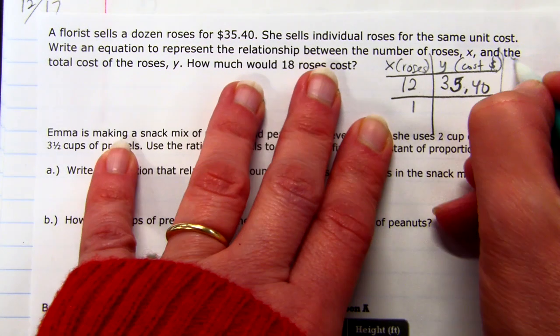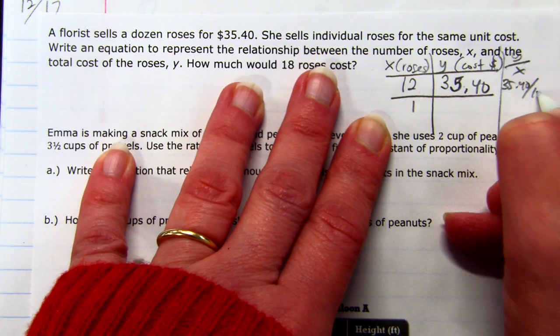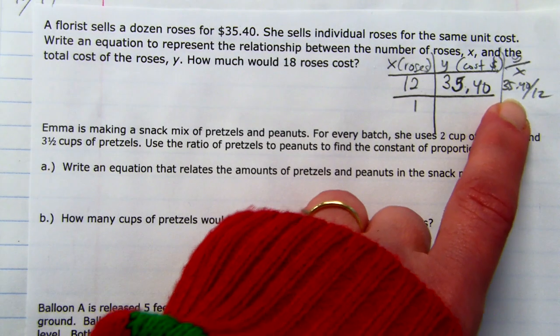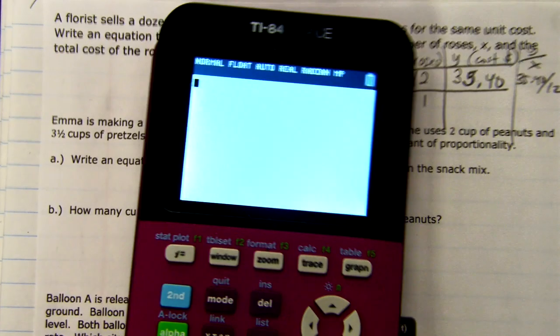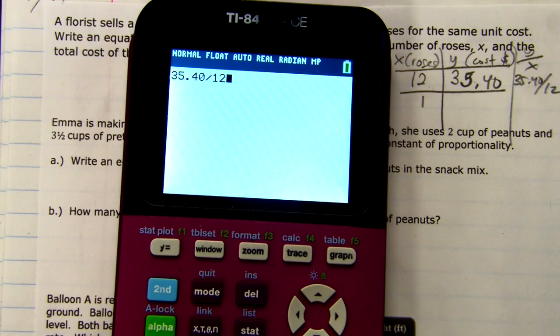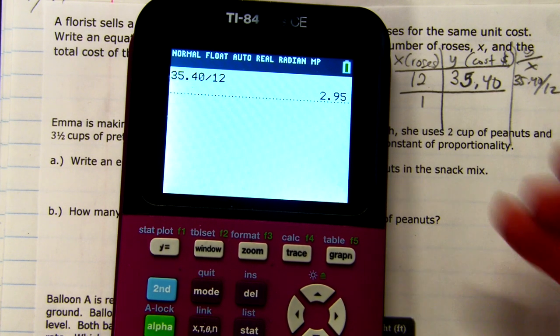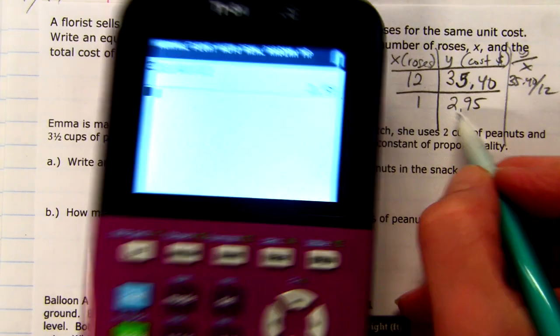We're doing the y over x, so 35.40 divided by 12. We could estimate that if that was 36, it'd be $3 a rose. So I can estimate that that's going to be a little bit less. So 2.90, I got 2.95. Did I do that right? Or were you just guessing? Well, you were close. So 2.95, so that's for 1 rose.